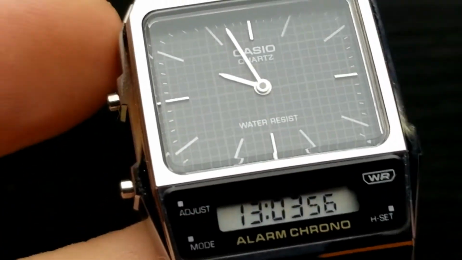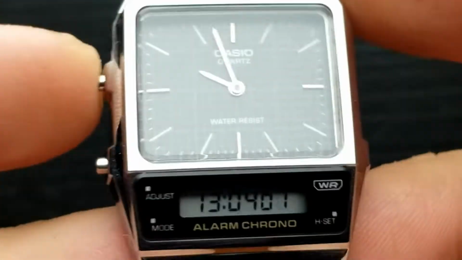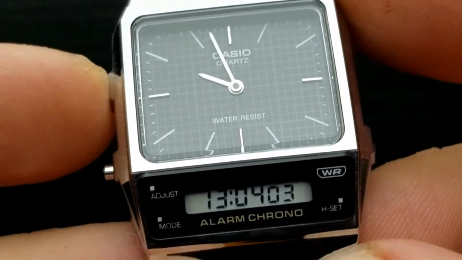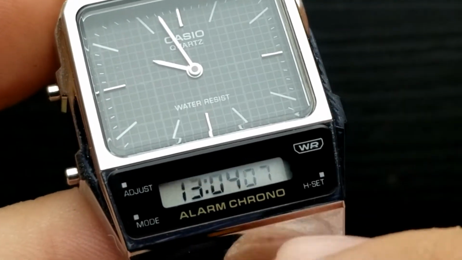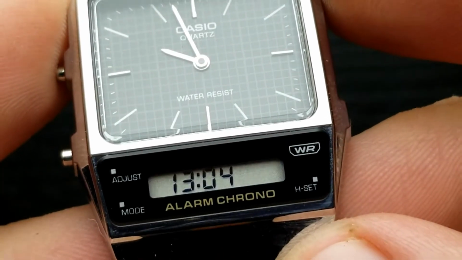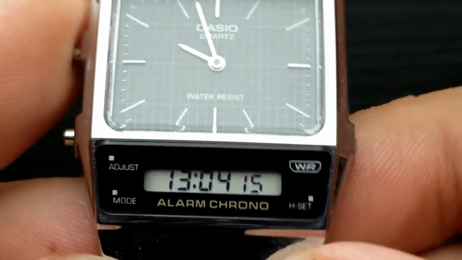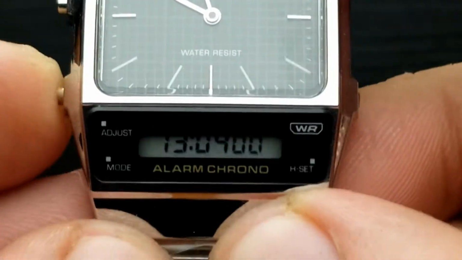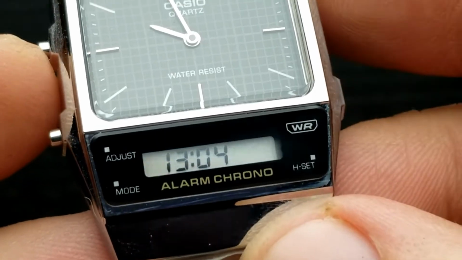Okay, now the time is ticking. Press and hold this button for at least 2 seconds until you hear the beep. And we have our seconds flashing, as you can see. Now we cannot set the exact value of seconds, but what you can do is reset that value to 0 simply by pressing this button over here, and as you can see, it's reset to 0.